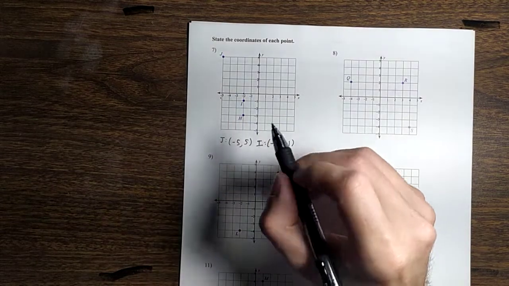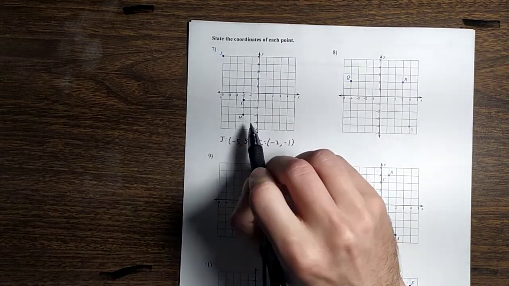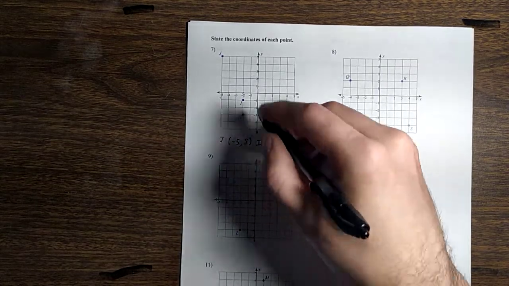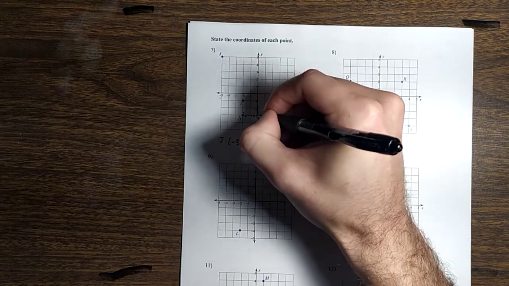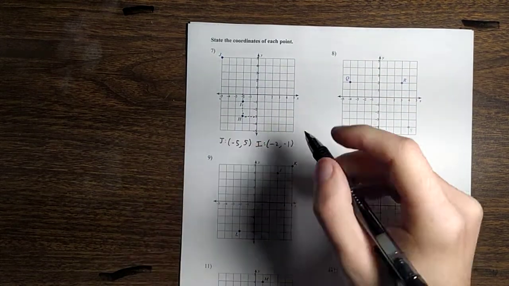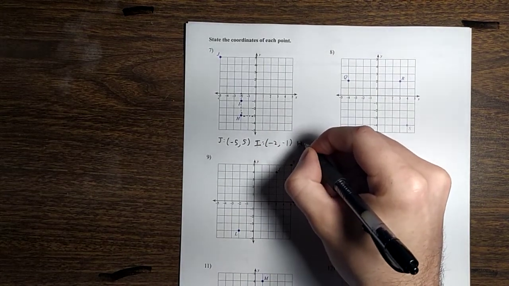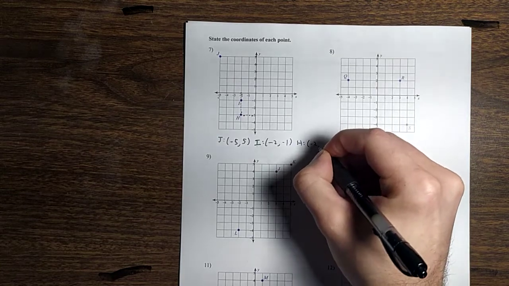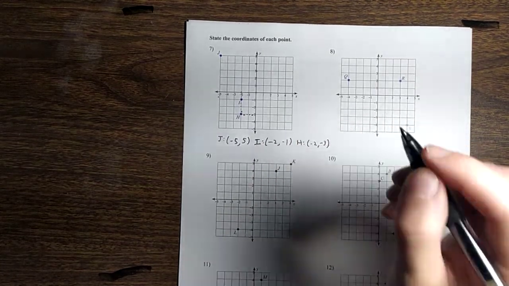All right, now let's do H. So H is on -2 for my x-axis, right? And it's on -3 my y-axis. You can kind of think of it like this if you want, right? So it lines up with -3 on the y-axis. It lines up with -2 on the x-axis. So H would be -2 on the x-axis, and then -3 on the y-axis.